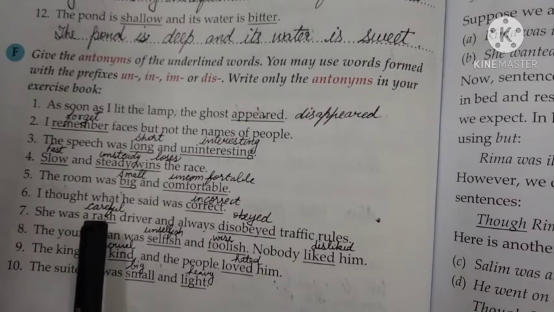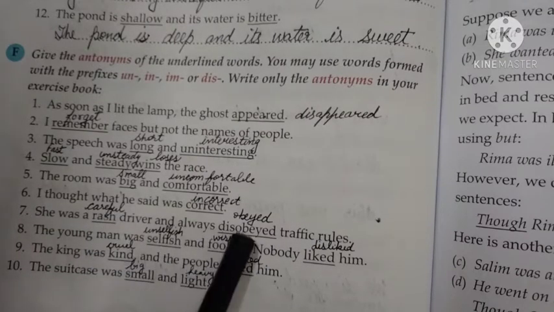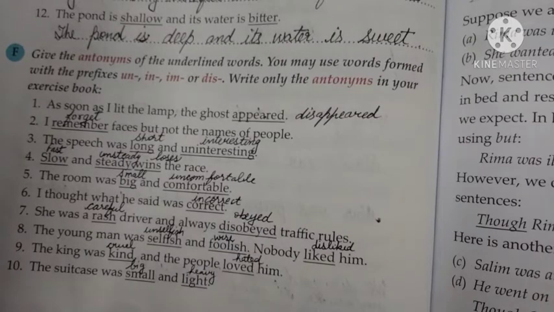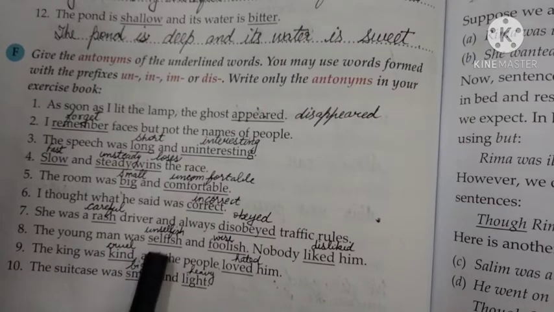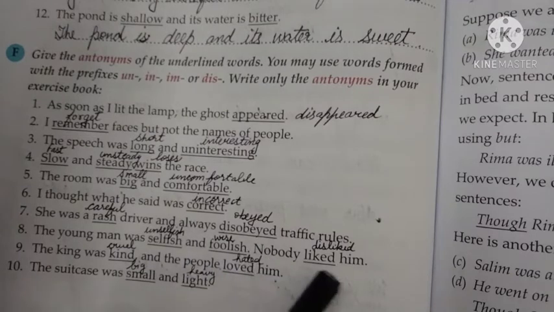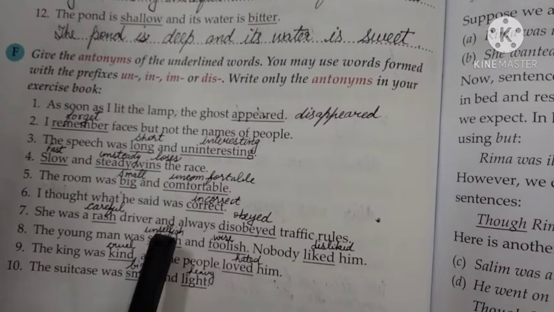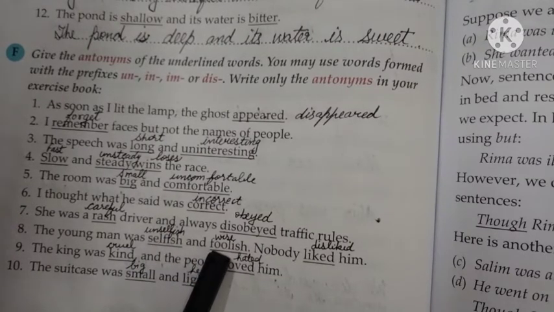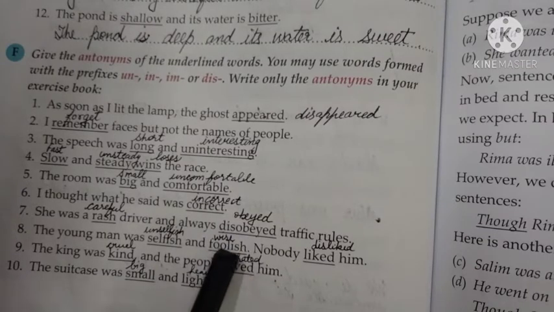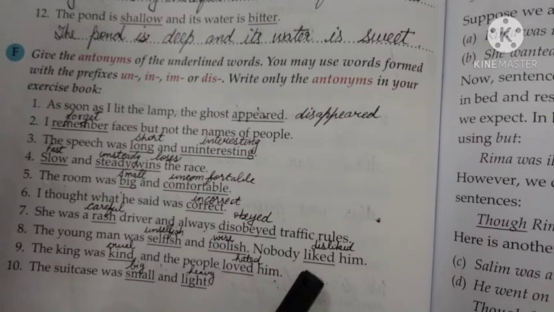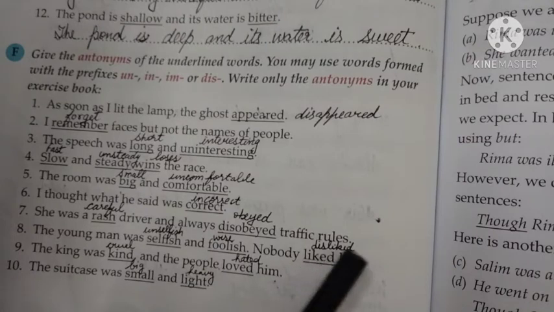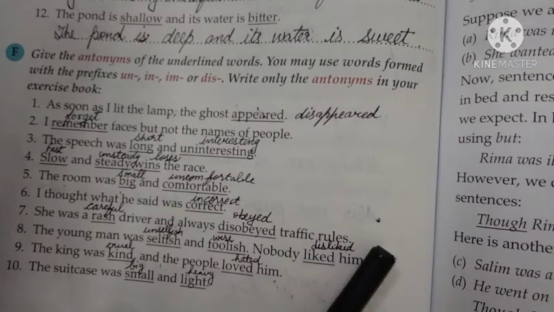She was a rash driver and always disobeyed traffic rules. Opposite of rash, careful. Okay. Disobeyed opposite, obeyed. The young man was selfish and foolish. Nobody liked him. So selfish becomes unselfish. Opposite of foolish, wise. W-I-S-E, wise. And opposite of liked, disliked. Okay, you add D-I-S, disliked.